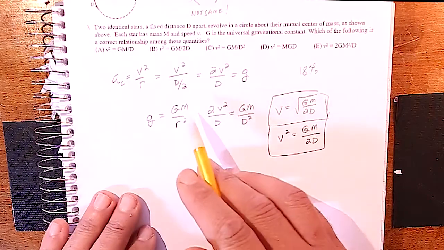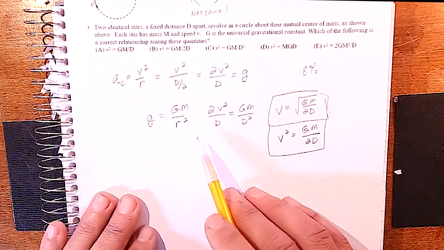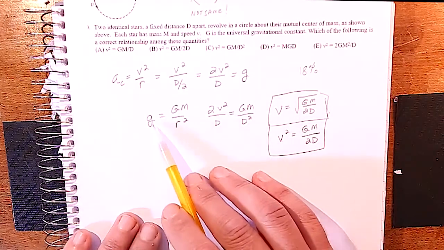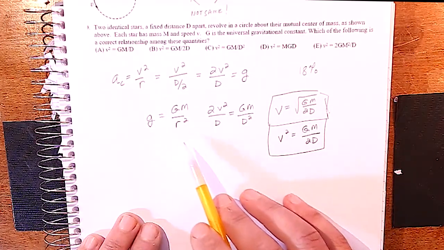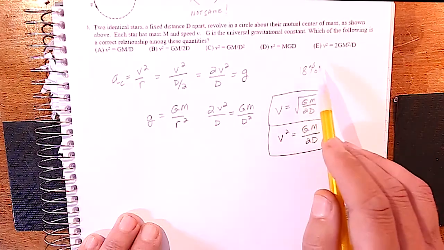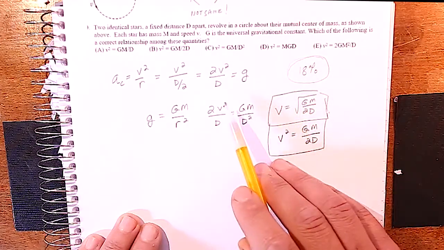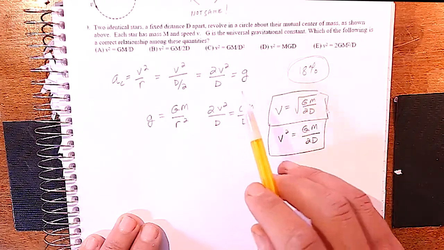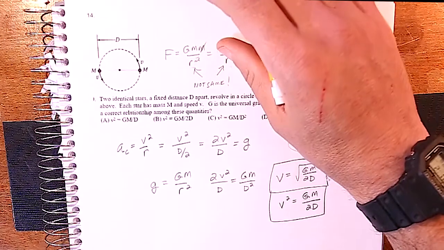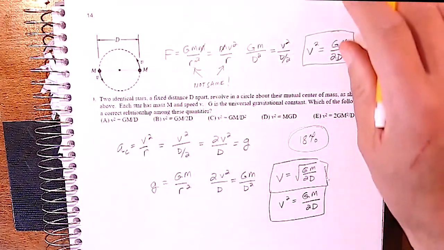I also did this another way by starting out with ac equals v squared over r, and then working that into the G formula. Either way, you end up with the correct answer. And I just want to note that only 18% of people got this question right. So I think it really suckered people in to get this distance and this distance confused.